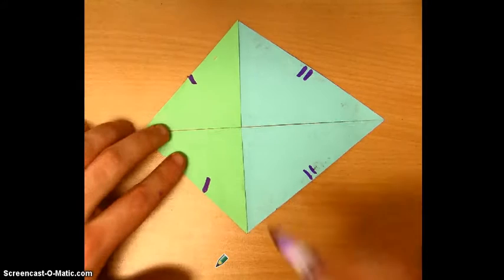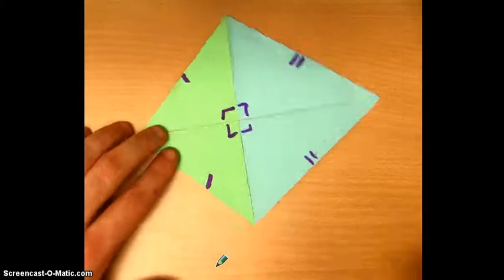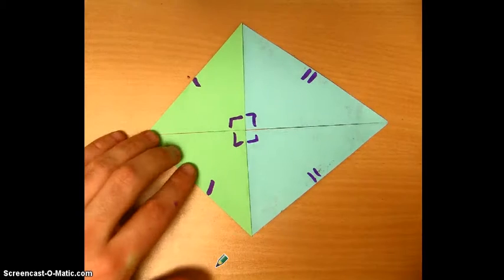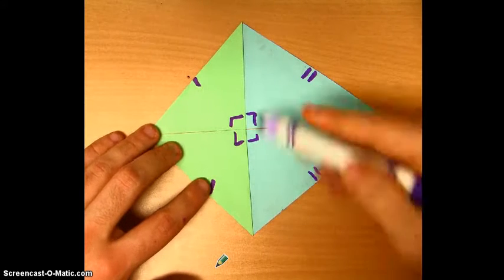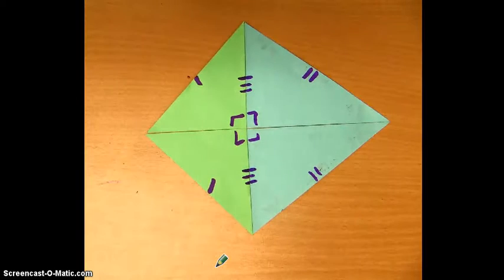What else? Well, since these are all right triangles, the diagonals intersect at a 90-degree angle. The diagonals are perpendicular to each other. Well, because of this reflection, this line right here will be congruent to this line right here as well. So there's that. What about the angles?